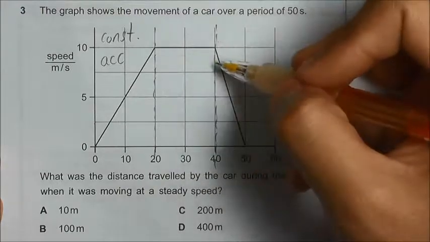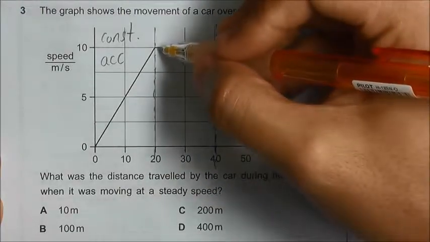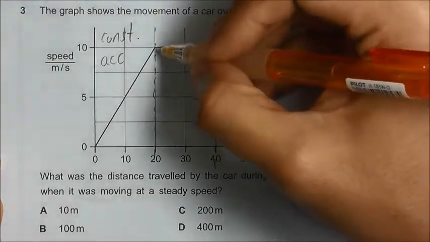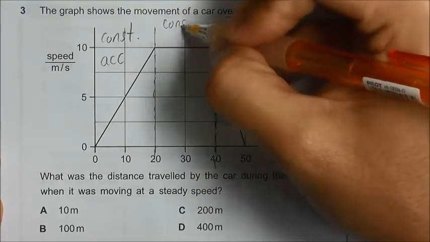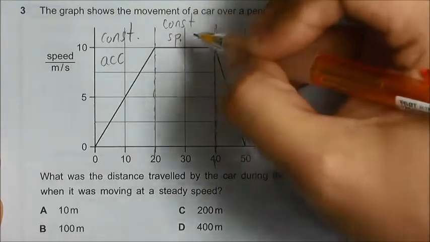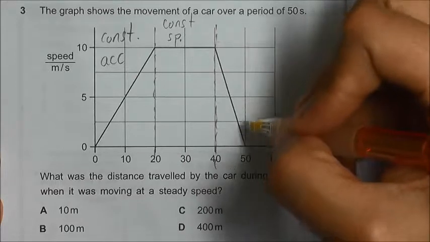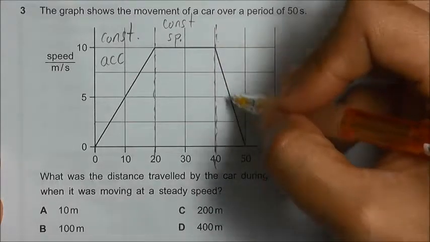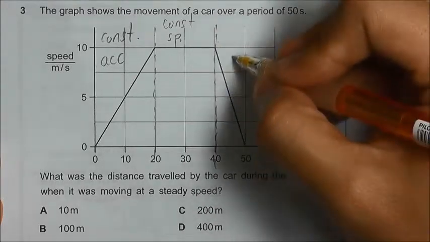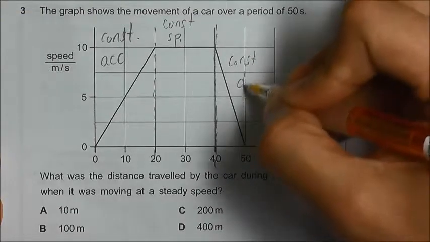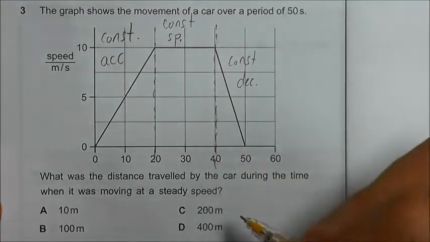Okay, from 20 to 40, the speed is constant. Okay, it's a horizontal line, so this is constant speed. From 40 to 50 seconds, right? The speed is decreasing at a constant rate, so we say that this is constant deceleration. Okay, so now look at the question.